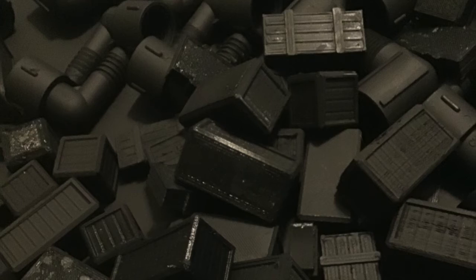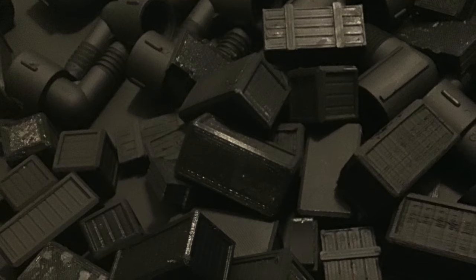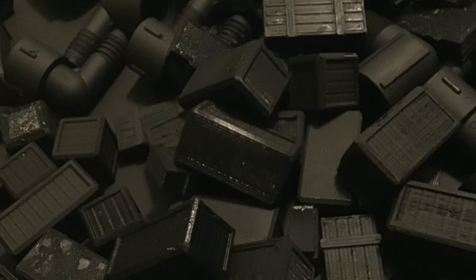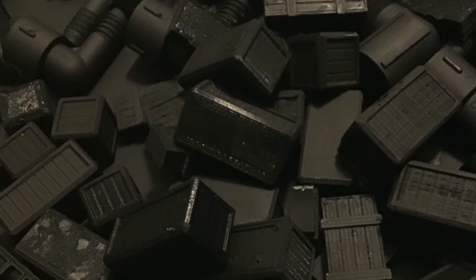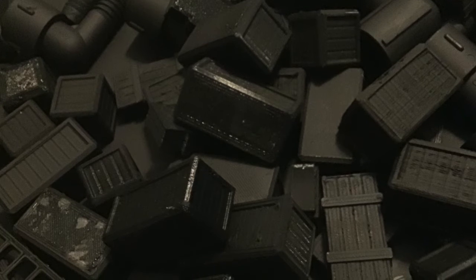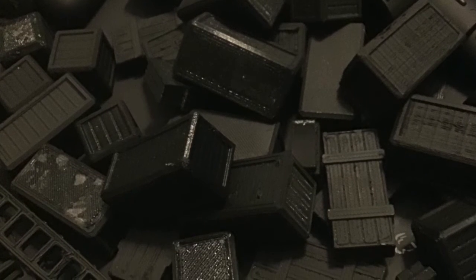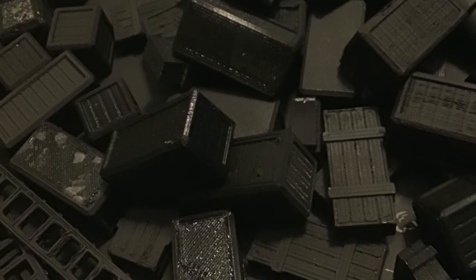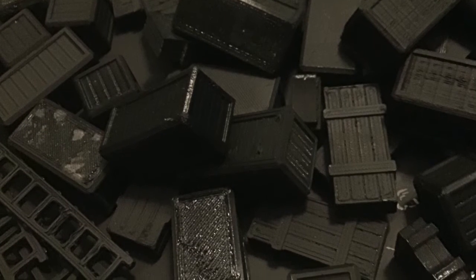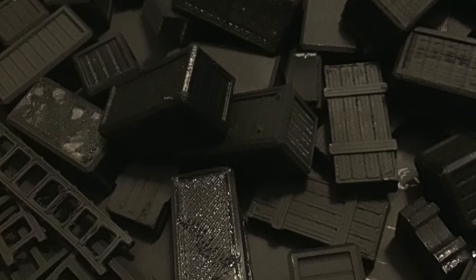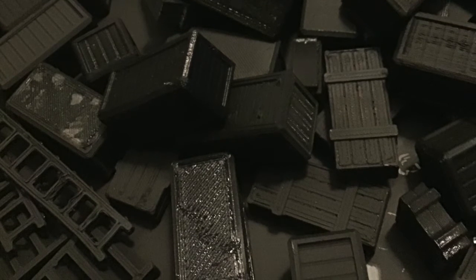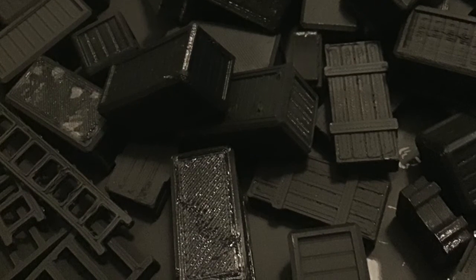Anyway, here's just a gratuitous shot of 3D printed boxes, crates, ladders. Yeah, that's pretty much it. A lot of these are 3D printed. Let me know if you want the contact information of the guy who makes them. I can send you to his Etsy shop. Couldn't recommend him more. Absolutely fantastic working with him.